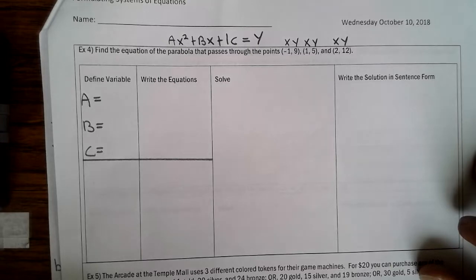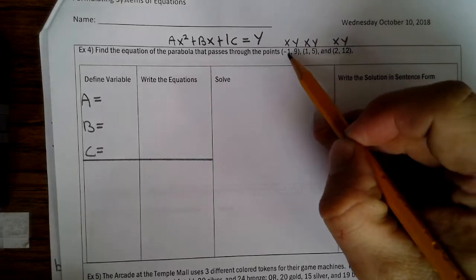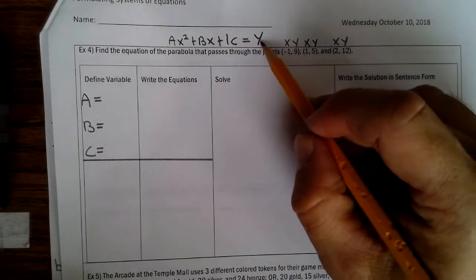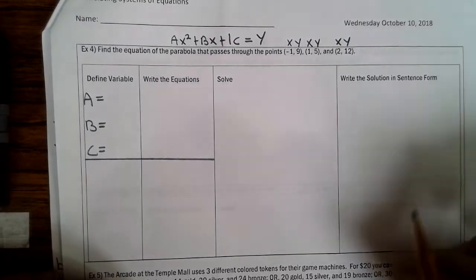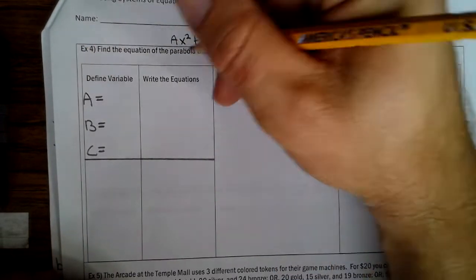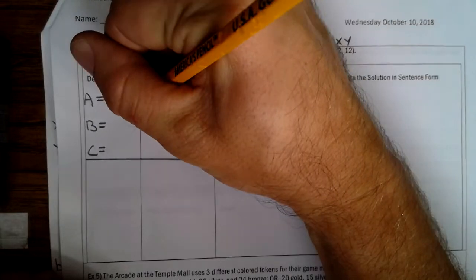But I'm also going to write the equation in this form. I'm going to write it as x squared a plus xb plus 1c equals y.